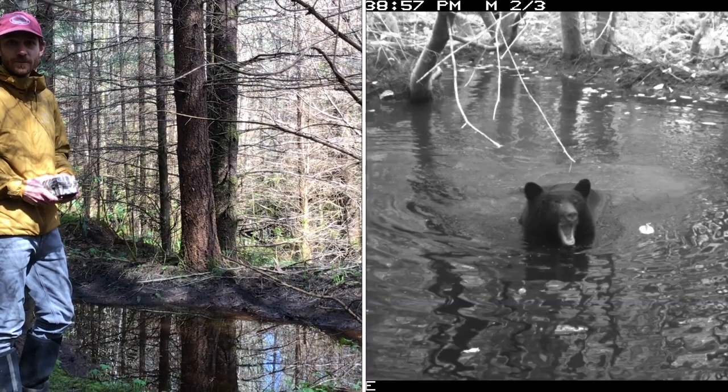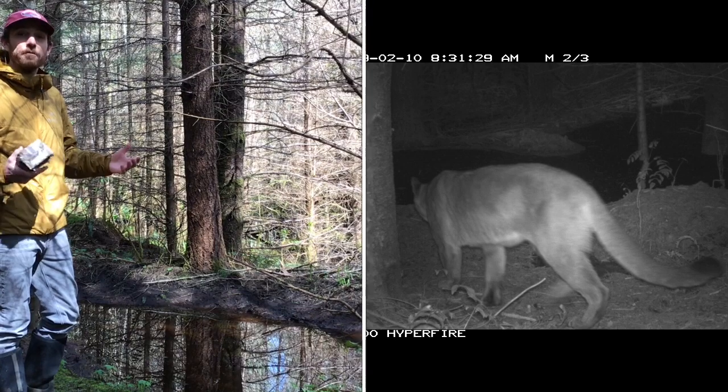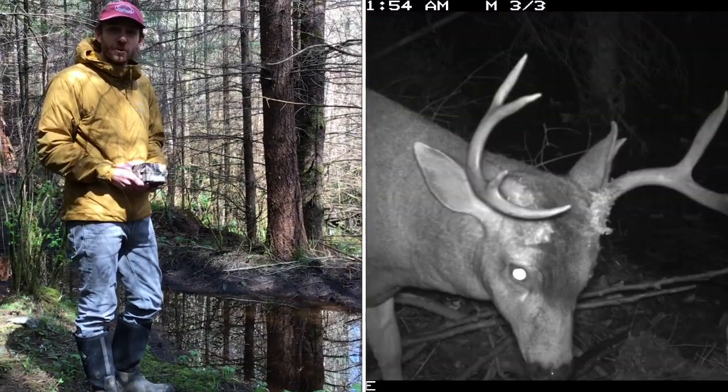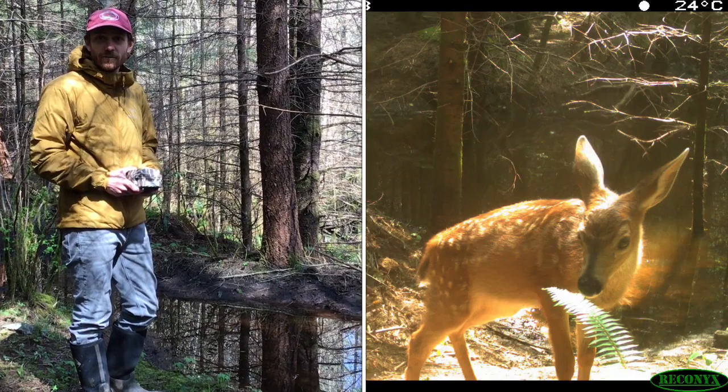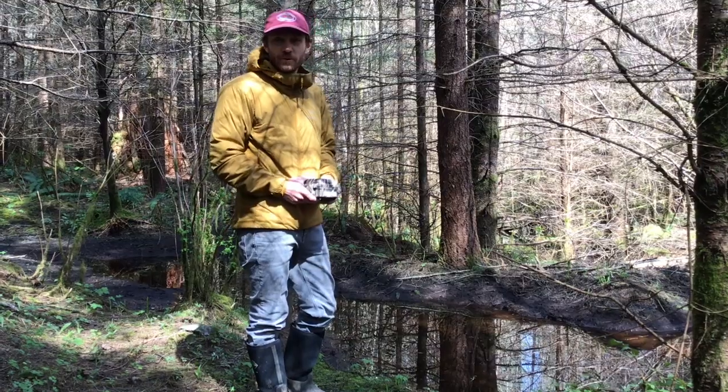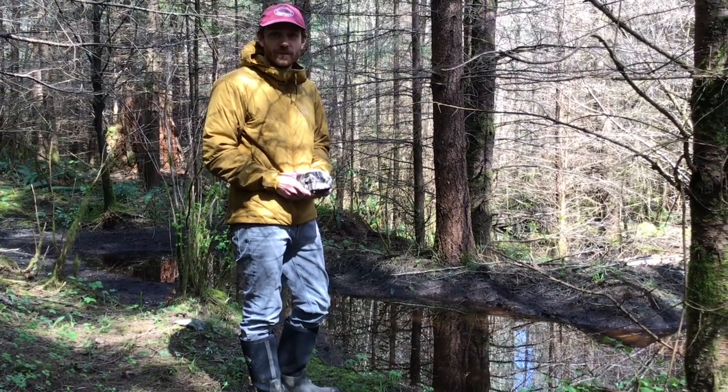as well. So you get a good sense of the biodiversity that uses, in this case, one little patch of forest, because we've essentially just got one site set up monitoring this little 15-foot stretch of forest between the camera tree and the beaver pond.